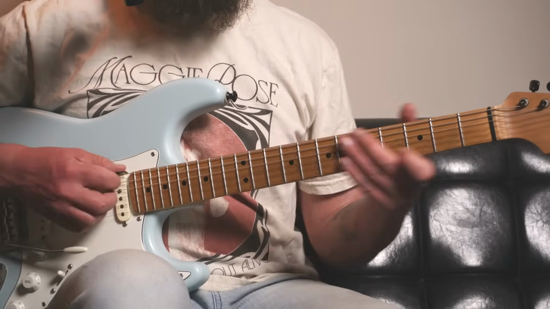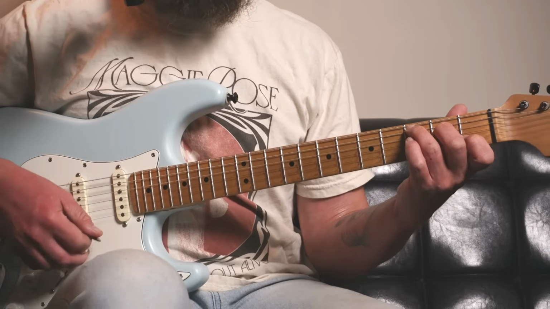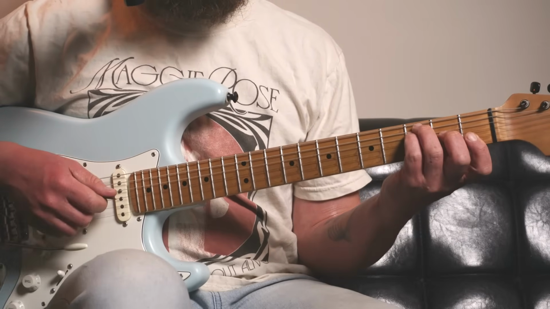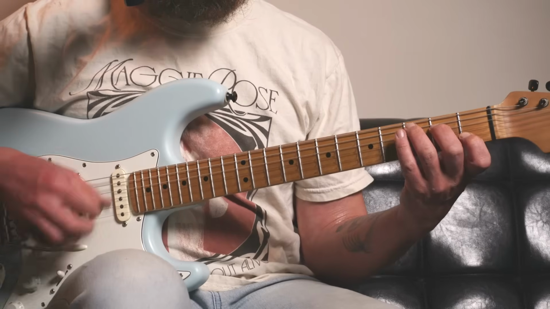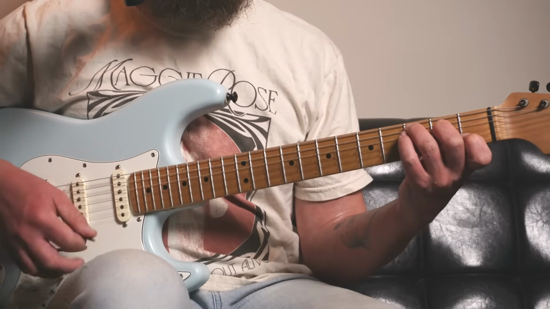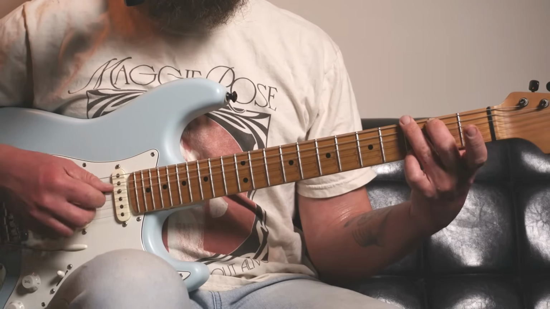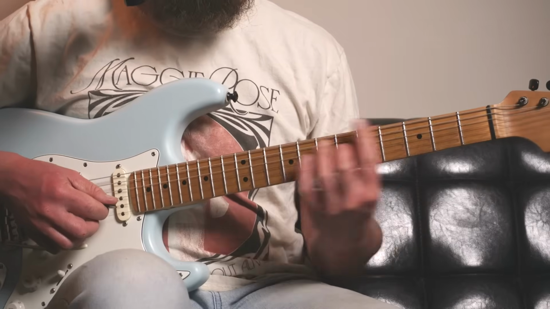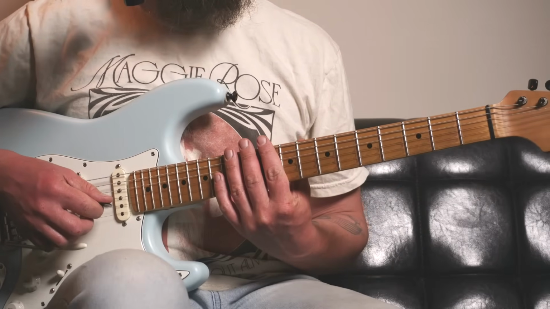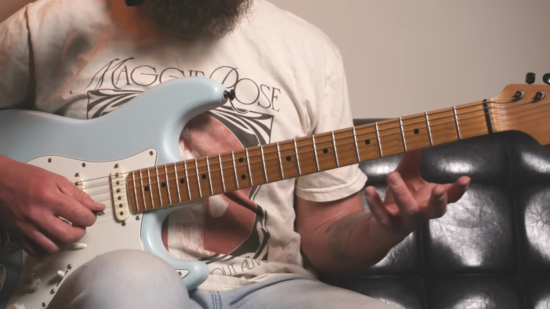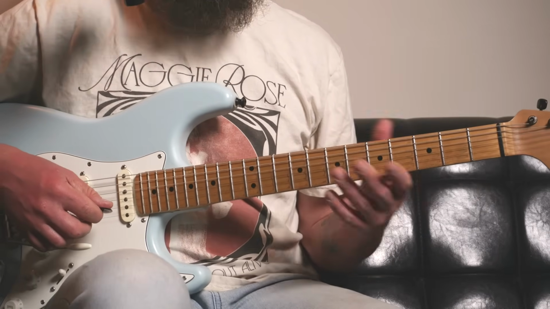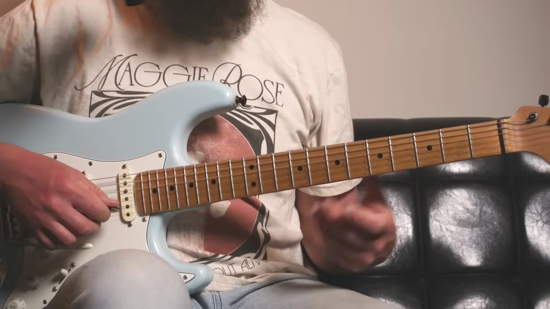So, pretty basic. 6, 1, 4, 1, 4, 1, 5, 6. That's the basic chord pattern that I'm going to be working from, and I'm going to show you a few different ideas of how I might play over this using these 4-string triad shapes.